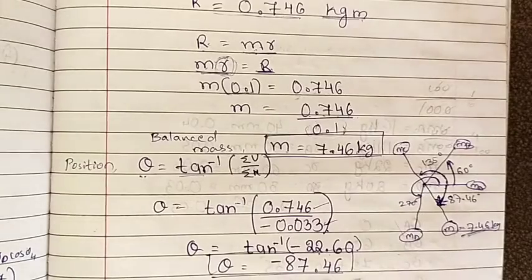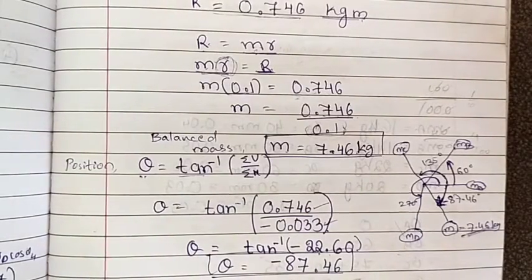In the next problems, instead of giving 4 masses, we will give 5 masses. The same procedure you need to follow: 4 masses will be given, the 5th mass will not be given.